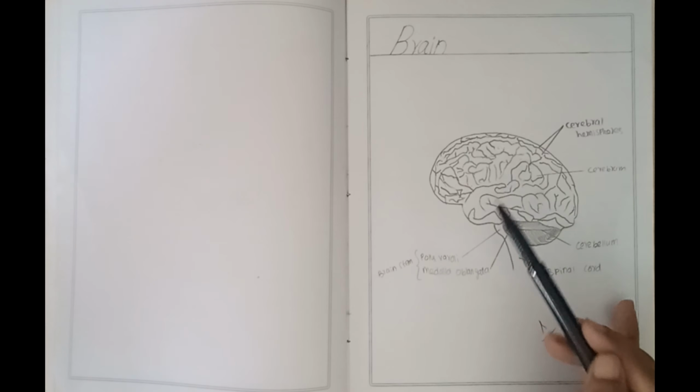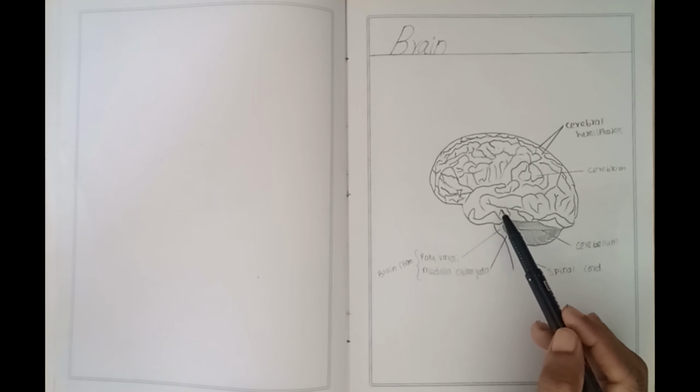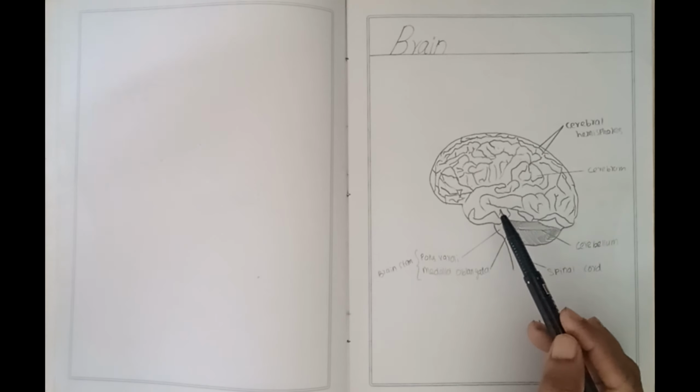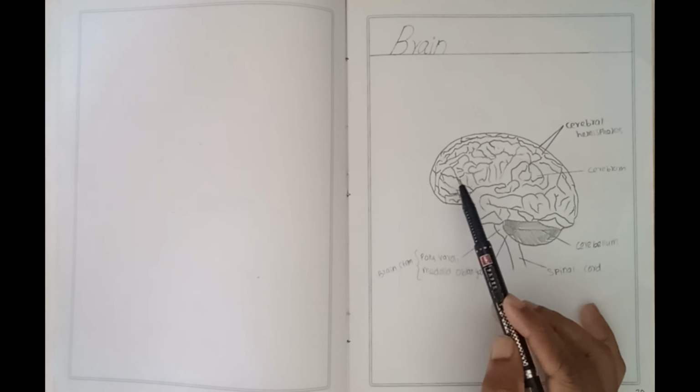The second part of diencephalon is the hypothalamus, located below the thalamus. It controls motivated behaviors like eating, drinking and sex. It is the regulation center of body temperature and body fluids. To summarize, the diencephalon is located below the cerebrum, consisting of two parts, thalamus and hypothalamus.